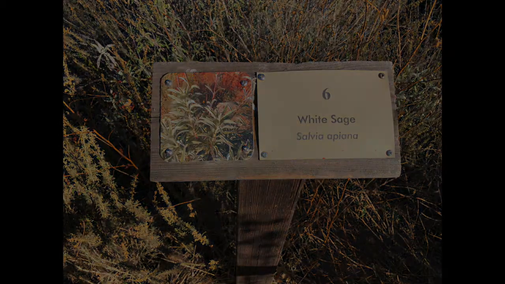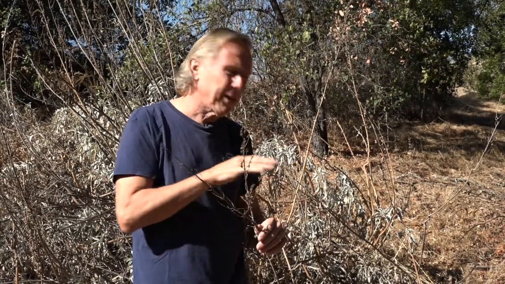A good way to explore nature and really sense it is through your nose. And in sage scrub environments, it's a perfect place. This particular plant is called white sage. It's one of the many sages here. There's white sage, black sage. There's a plant that's called California sagebrush. It's not actually a sage. It's in the sunflower family, but it still smells wonderful.